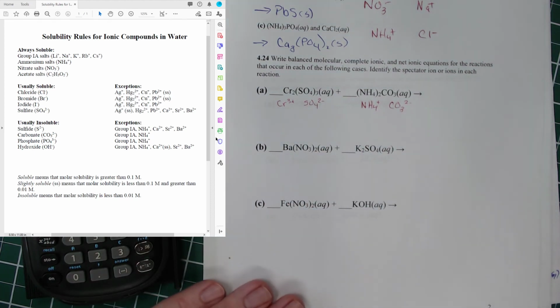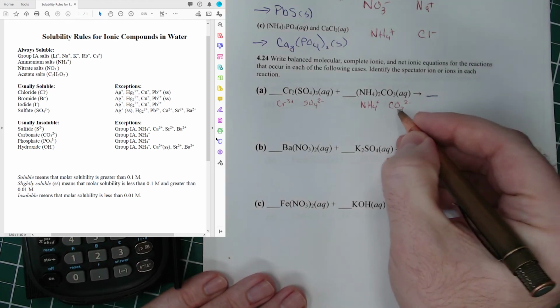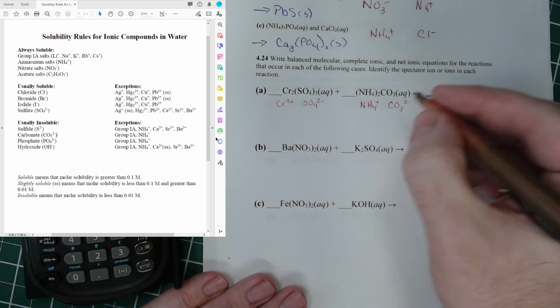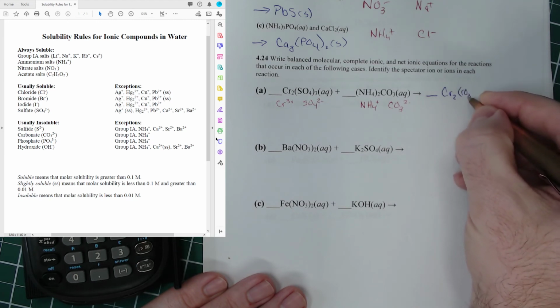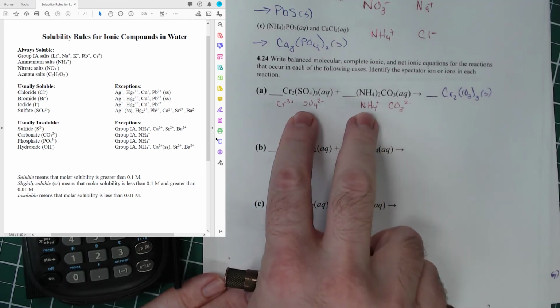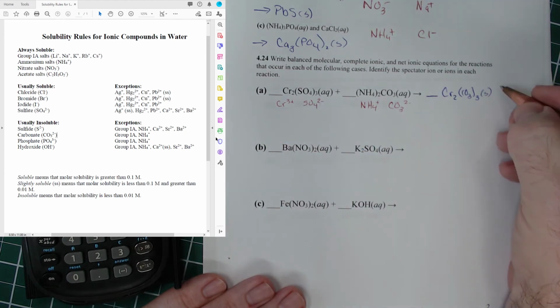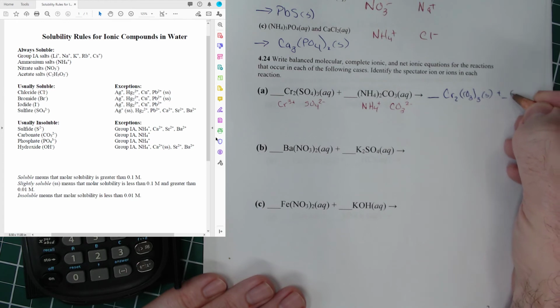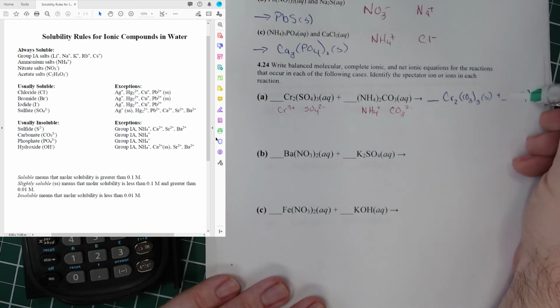All right, so now that we know that, let's write the formula for chromium carbonate. So chromium is 3+, and the carbonate is 2-. And if we do the crossover thing, we're going to get Cr2(CO3)3, solid. And then our other compound is ammonium sulfate. Ammonium's +1, sulfate is 2-. So our formula for that is going to be (NH4)2, not CO3, SO4.